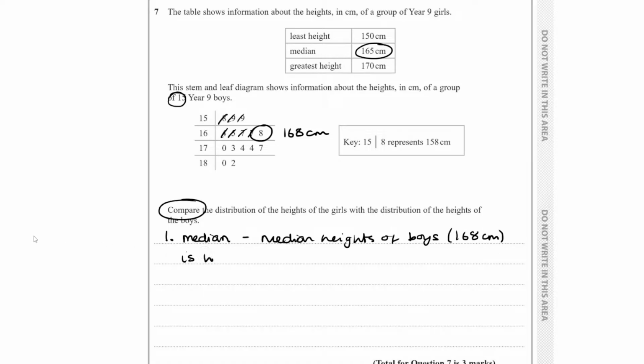Is higher, or bigger, or greater, or whatever synonym you want to use, is bigger than the median height of girls. Sorry, I hope you can read what I'm saying. And then in brackets, you can write the girls one, which was 165. Literally, you're just making a comparison, okay?